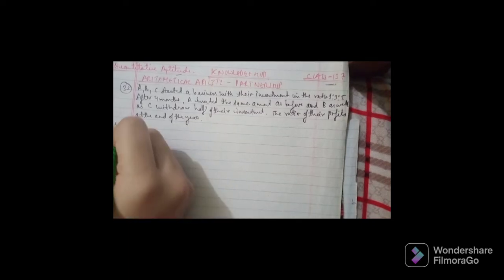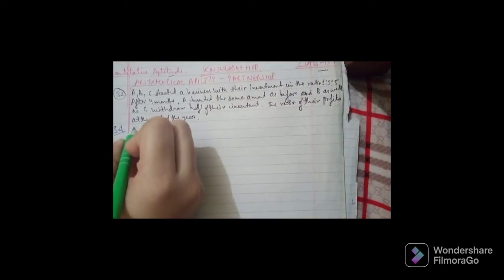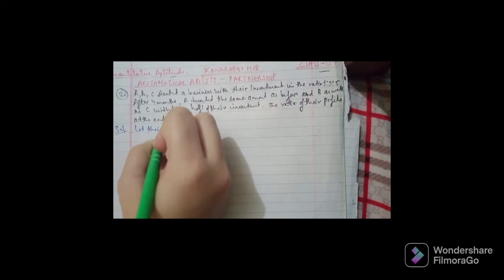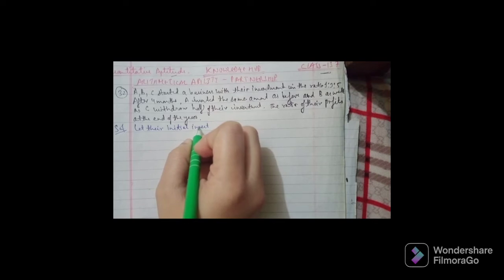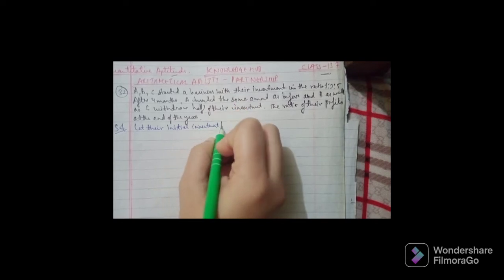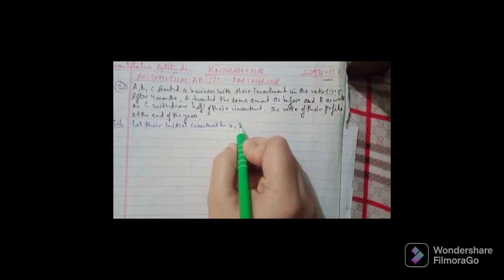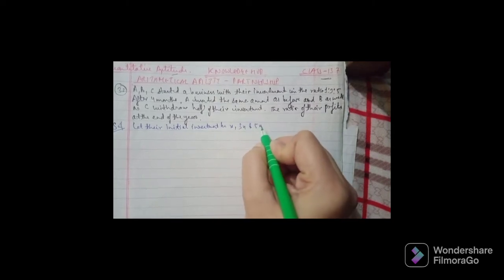Let's find it out. Let their initial investment be X, 3X and 5X respectively.